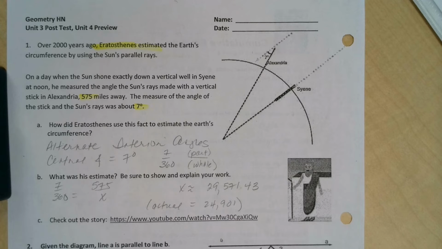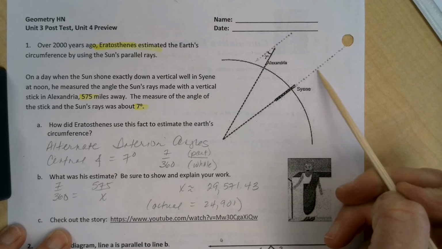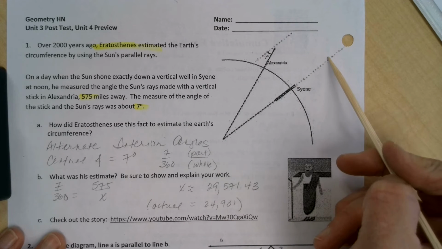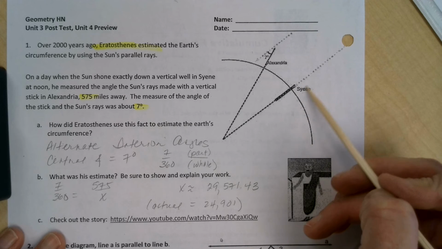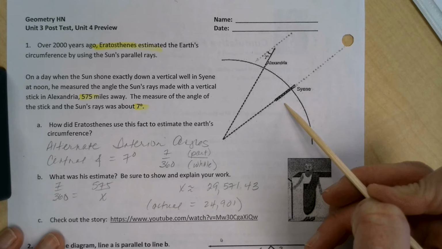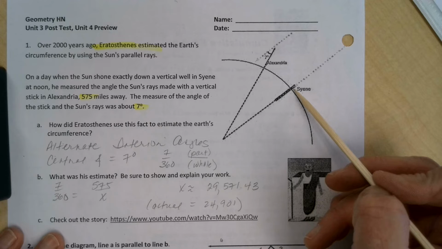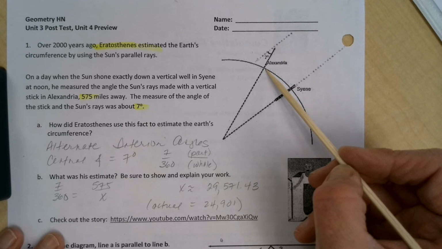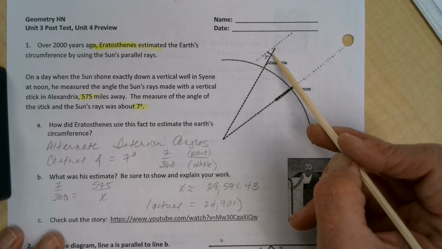Yeah, so somebody came and told him that in Syene, now I know how to pronounce that, in Syene, the sun is directly overhead at the summer solstice, and there's no shadow caused. He was like, oh, that's pretty cool. And then over in Alexandria, he wondered if that would be true. So he stuck a stick in the ground.